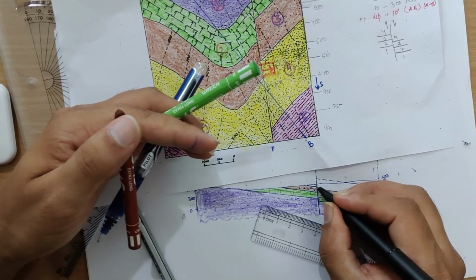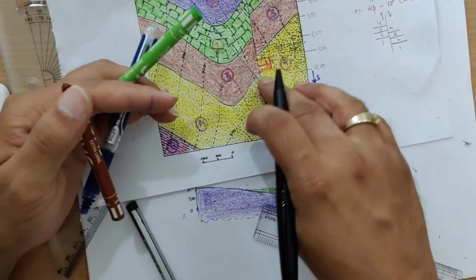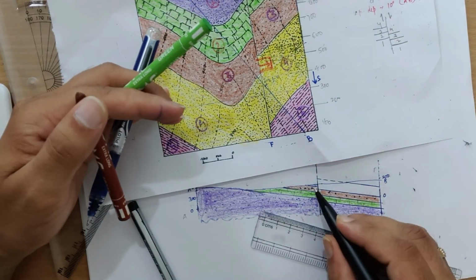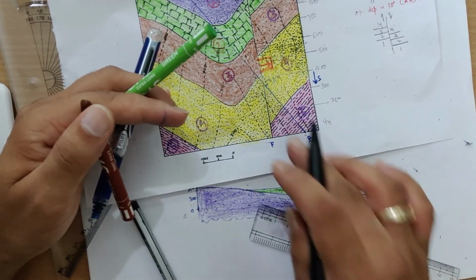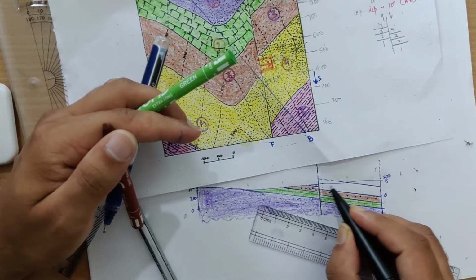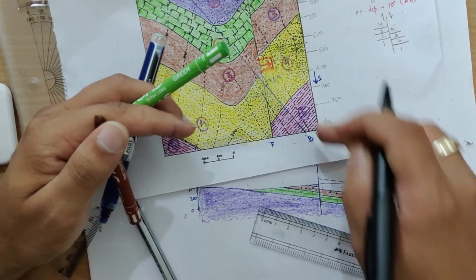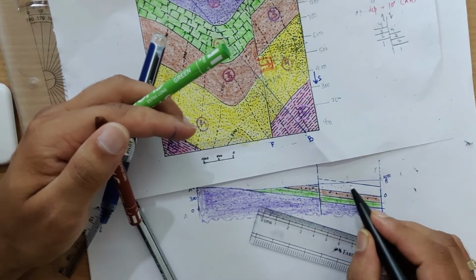So here we have a small portion of bed number 4 which is exposed from this point to this point in block A, and in block B or block Y, you can see this is exposed from here to here, from here to here.